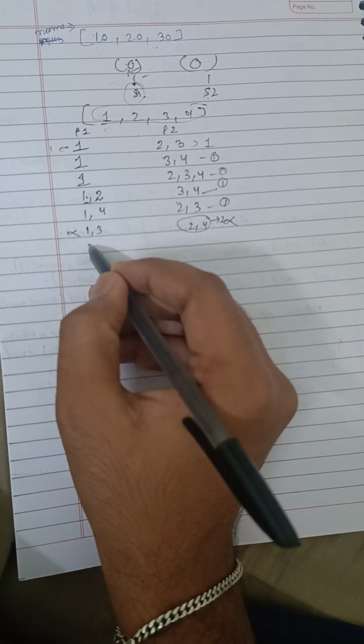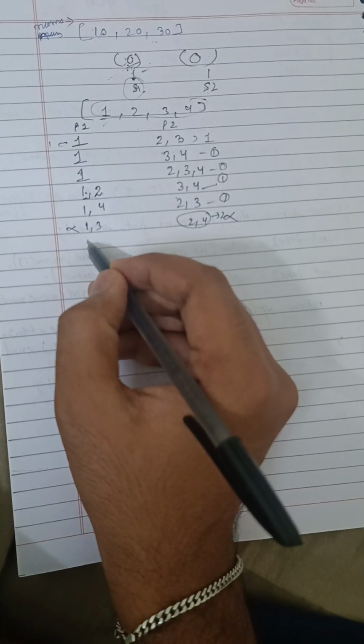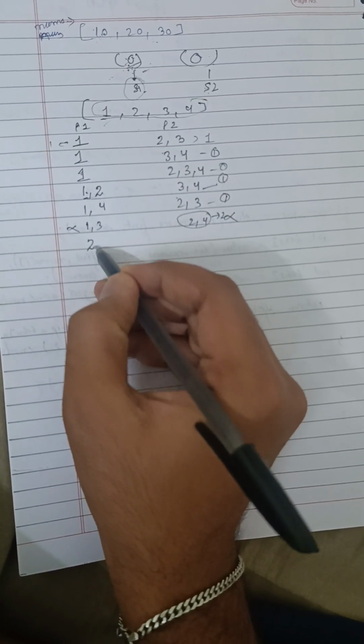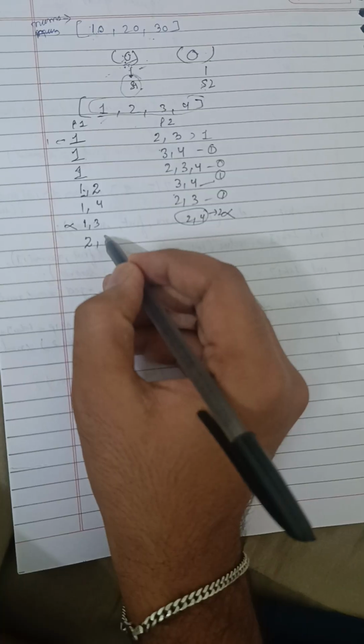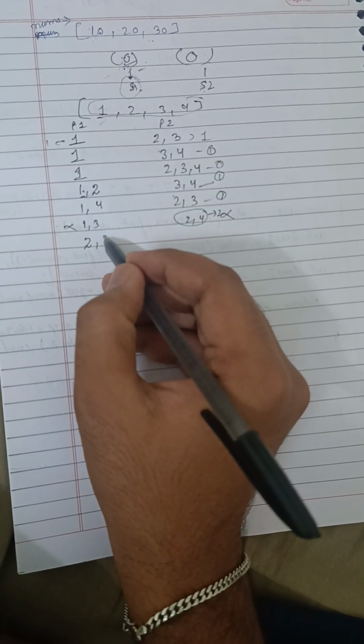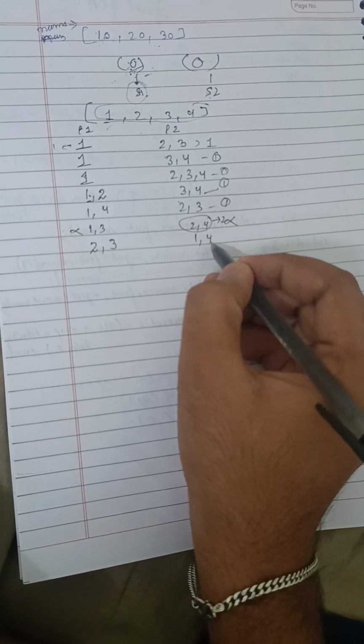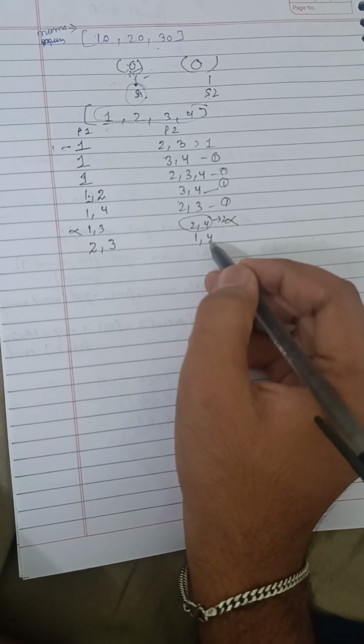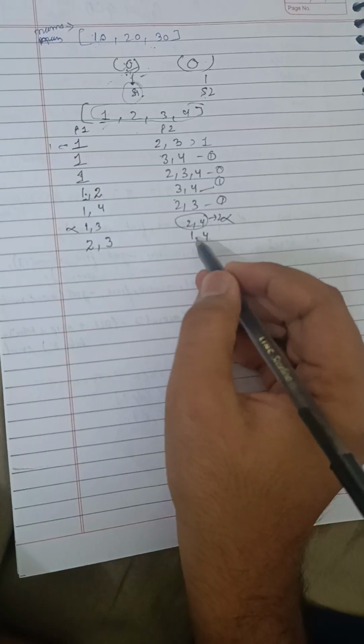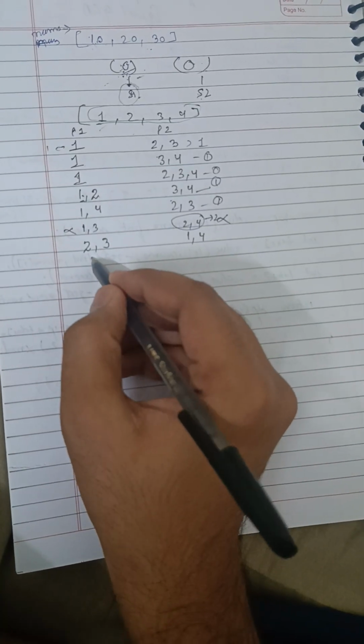Okay, now I will start with pairs with 2. Now 2 comma 3 and 1 comma 4. This is also a subsequence, right? Now the GCD is 1 and it is still 1.